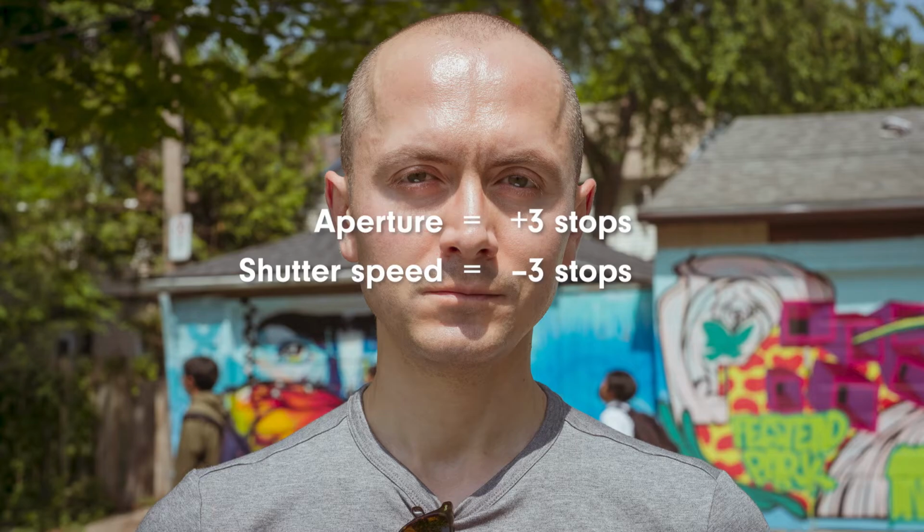Thus, we replaced our starting exposure values of f16, 1/200th of a second, and ISO 200 with f5.6, 1/1600th of a second, and ISO 200. This change adds 3 stops on the aperture and subtracts 3 stops from the shutter speed, which makes the net difference 0. It imposes a dramatic visual change without altering the effective exposure.